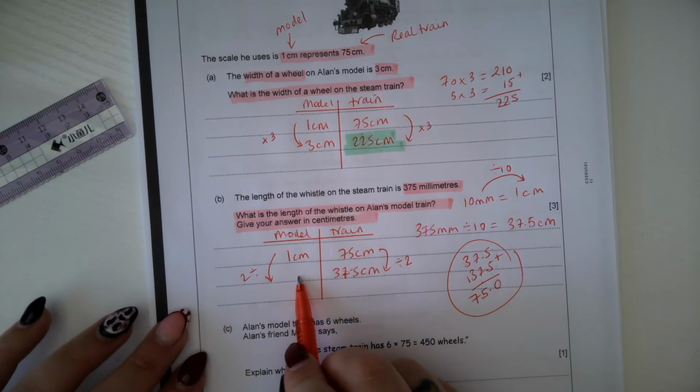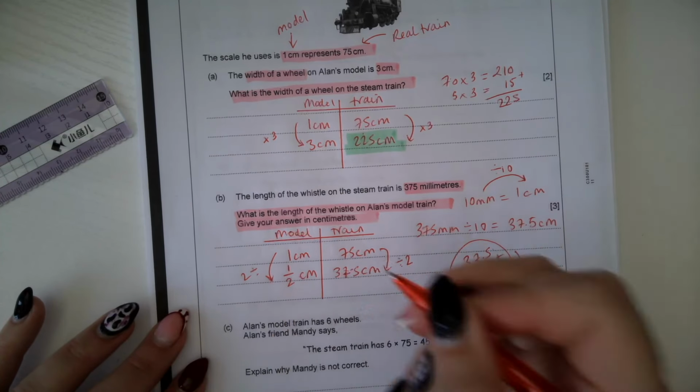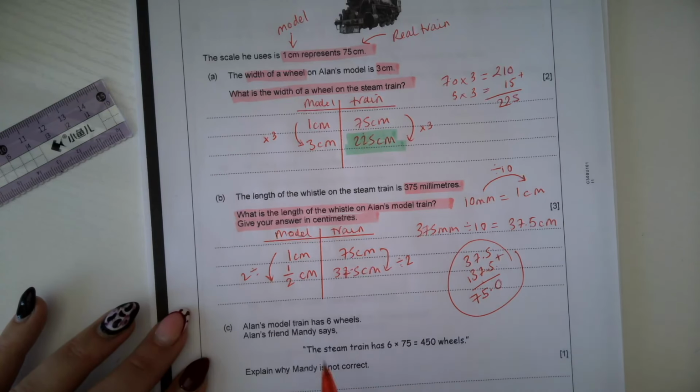So we're going to divide by 2 to find out the length of the whistle on the model, and we're working in centimetres here, which is good. 1 divided by 2, I'm going to write as 1 divided by 2, which is a half. So it's half a centimetre, okay? So the length of the whistle on Alan's model train is 1/2 centimetre, and I'm going to make that nice and clear as my answer.